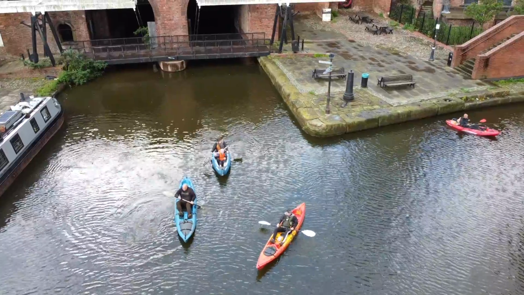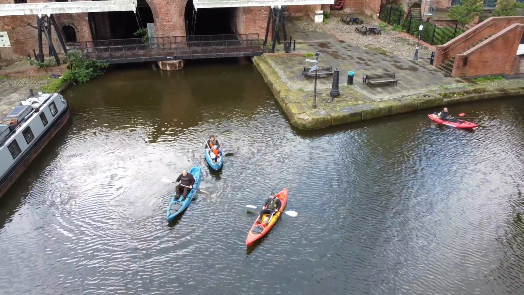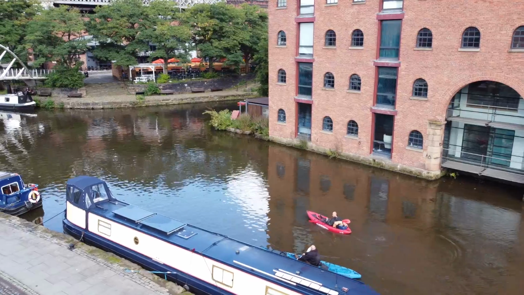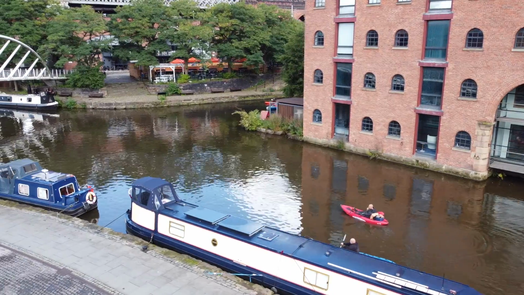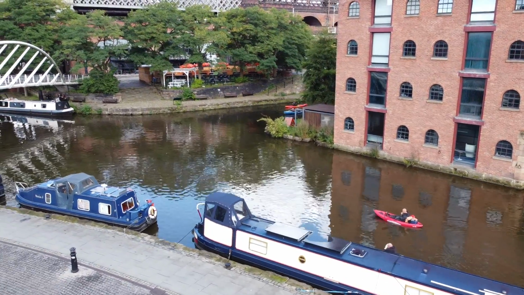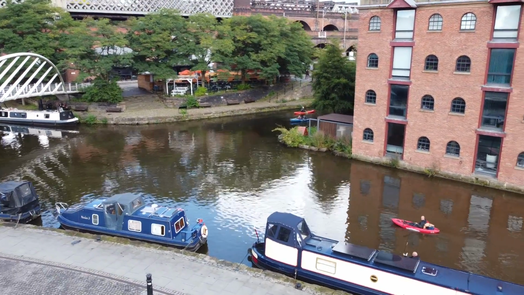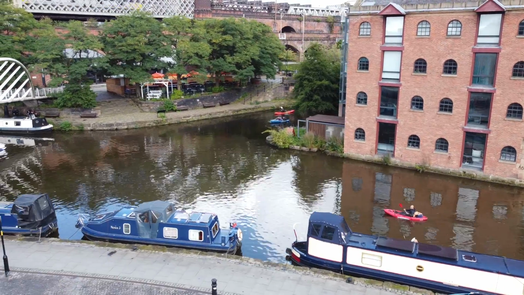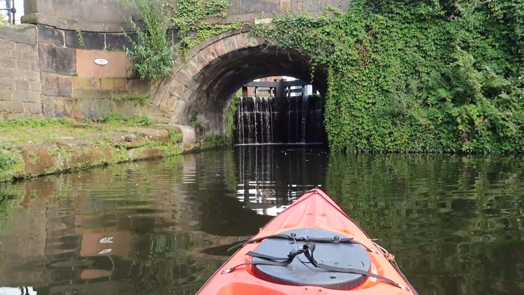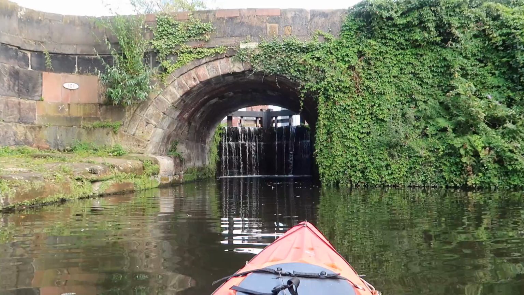So that was the Grocers Warehouse and the Grocers Warehouse Tunnel. And as we leave that area now, we head on into Castlefield. We'll take a quick look at the Rochdale Canal. Obviously this came later, but it did provide cleaner water for Castlefield Basin. Right, so this is the Rochdale Canal, the start of the Rochdale Canal.